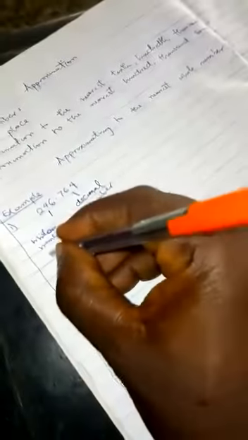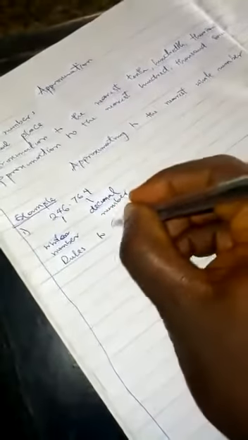Now for us to approximate, we consider two things. Rules to consider.